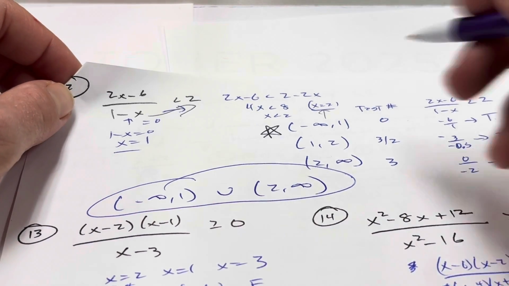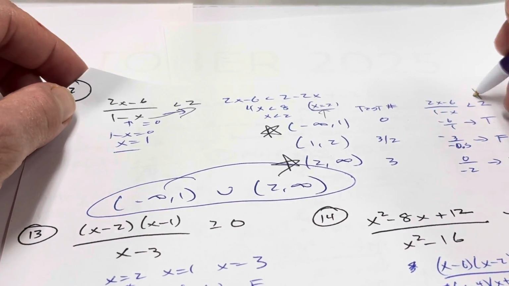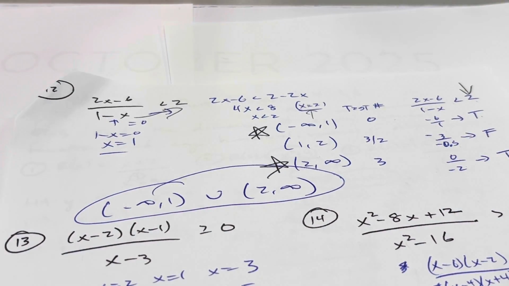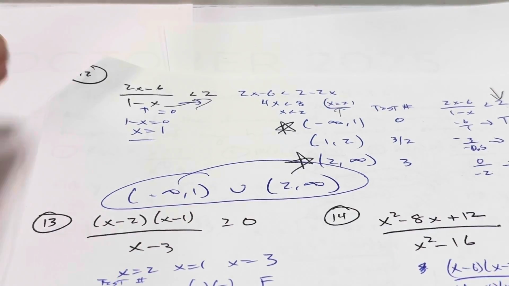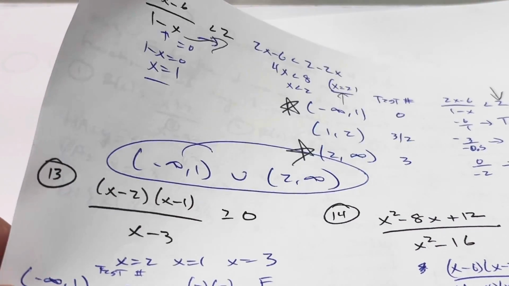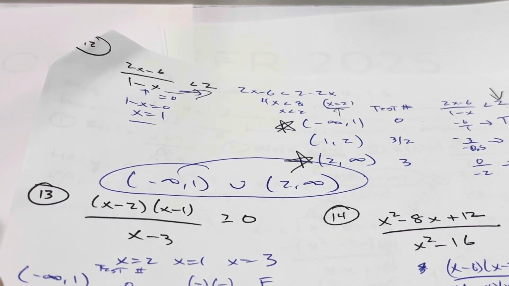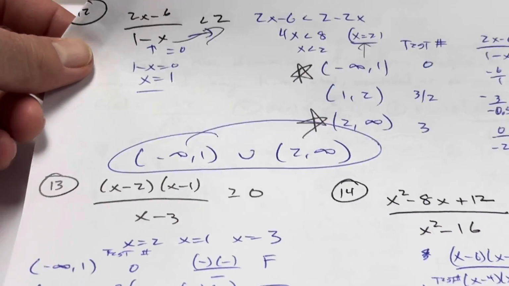Is 0 less than 2? It is. Okay, so I have to compare it to 2, not whether or not it's positive or negative. All right, it's a less than situation, so everything's got to be in parentheses. Again, you can use parentheses for everything. That is fine. All right, we're getting close.